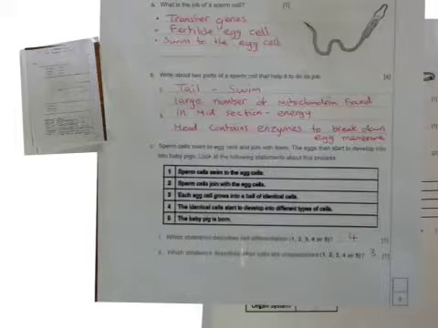Which statement best describes differentiation? Now, when we talk about differentiation in cells, differentiation is talking about specific jobs. You might have heard teachers talk about differentiation in their lessons. It just means giving different tasks to different learners or different abilities. So this differentiation, the word different.